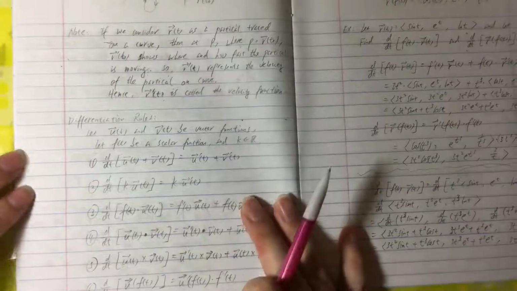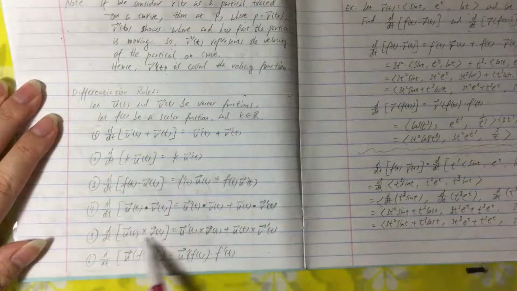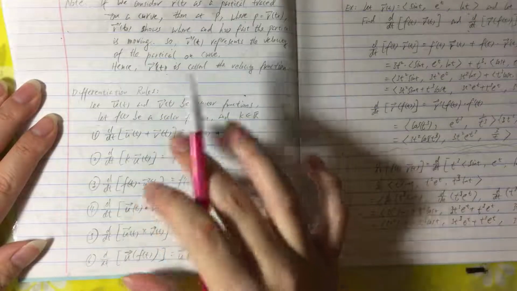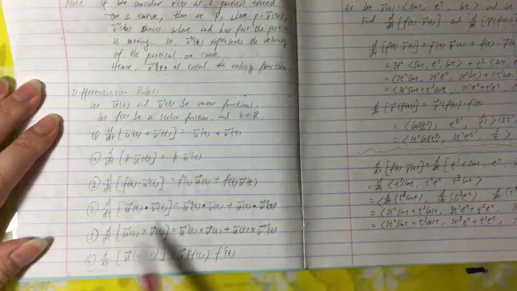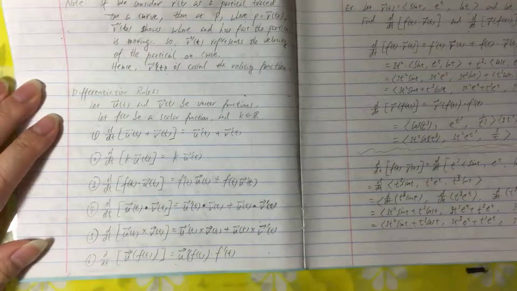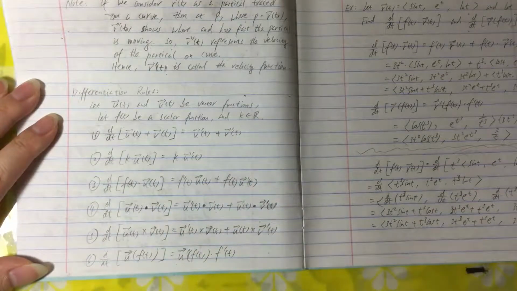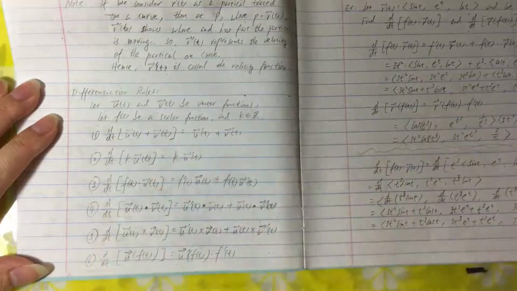So for all these formulas here, if we simplify what's in the bracket first, then take the derivative, we get exactly the same answer as when we use the formula. In general, using this differentiation rule can make the problem easier.